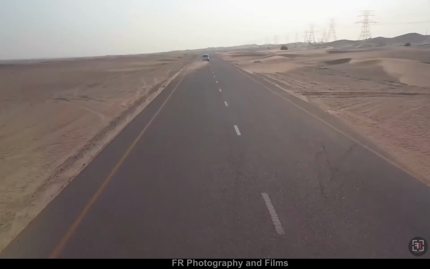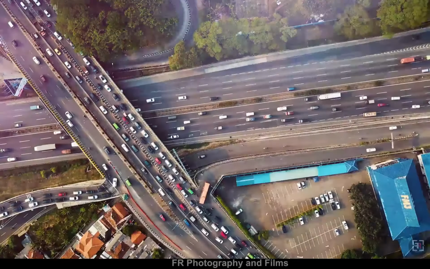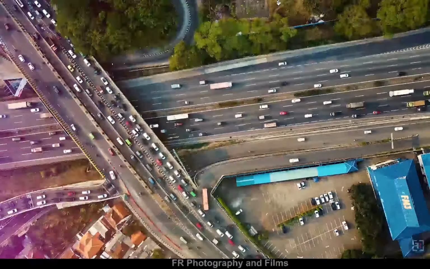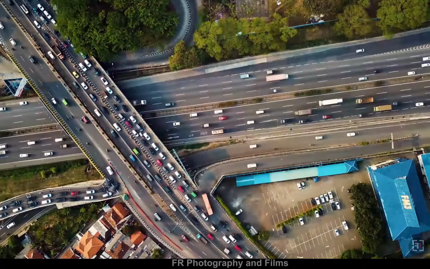So basically this tutorial was to show you how you can change the colors and the lighting by just adding a video on the top layer of any video.